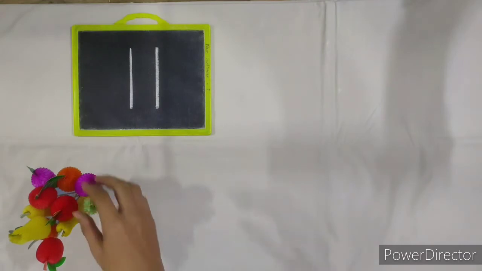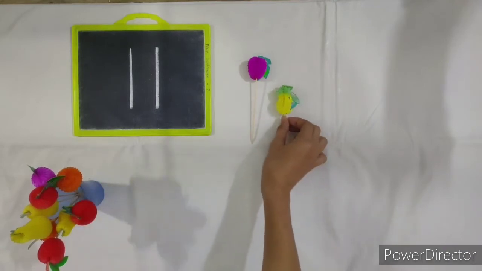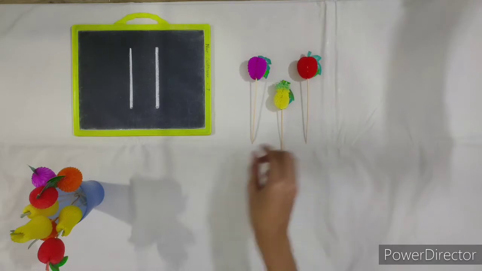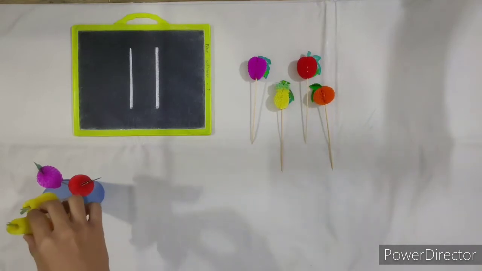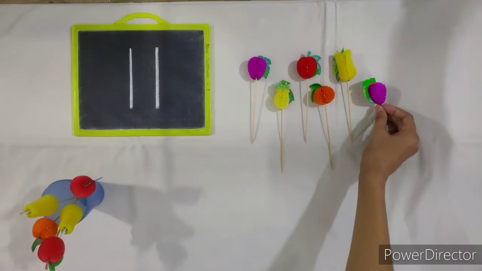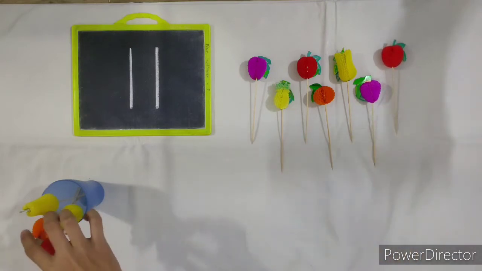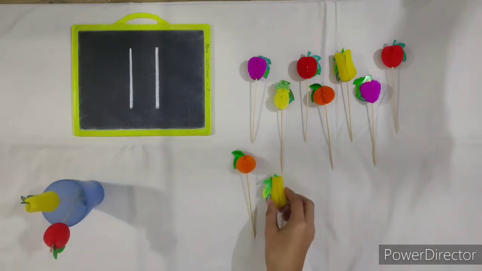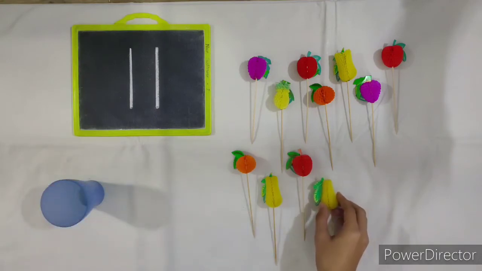Now let's count them. 1, 2, 3, 4, 5, 6, 7, 8, 9, 10, 11.